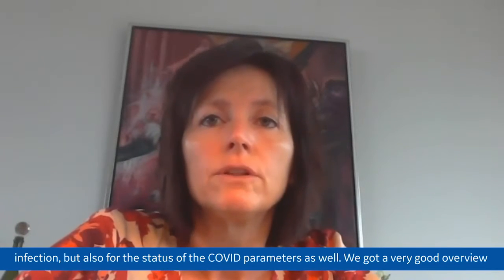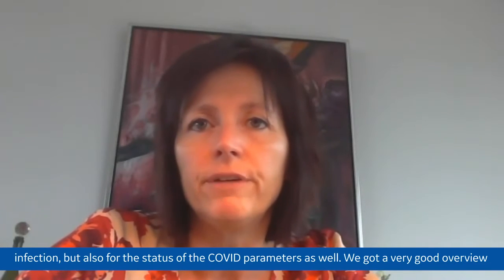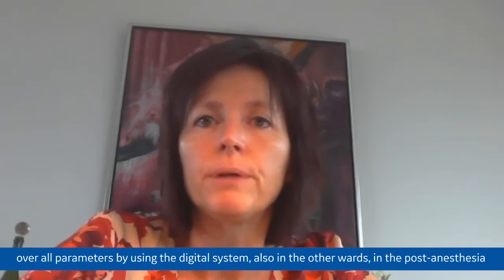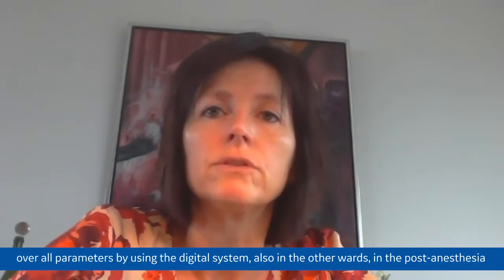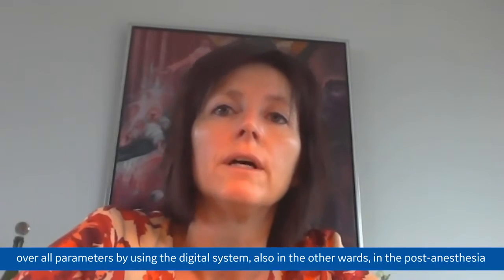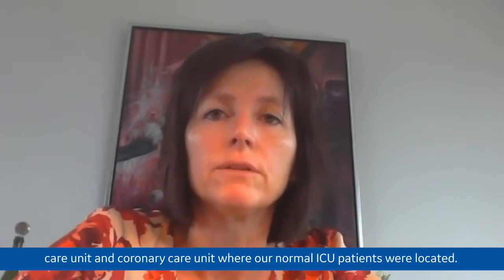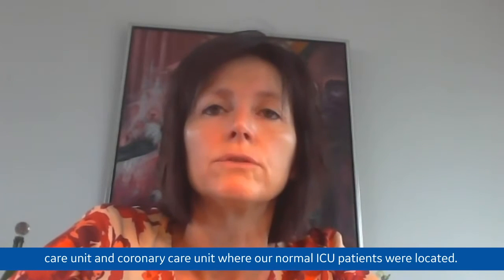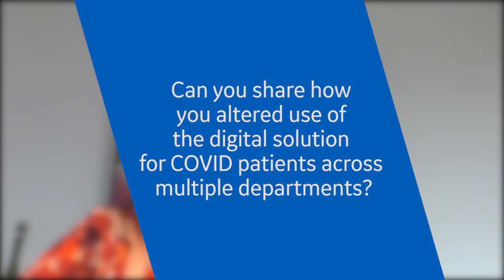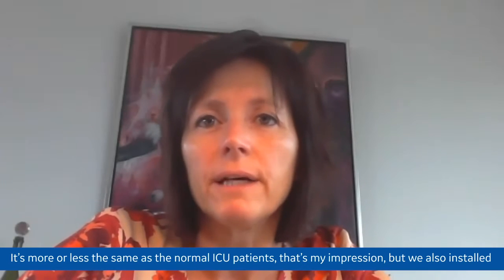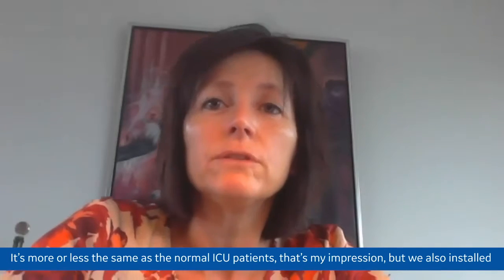So we kept a very good overview over all parameters by using the digital system, also in the other wards, in the post-anesthesia care unit and the coronary care unit, where our normal ICU patients were located. It's more or less the same as the normal ICU patient.